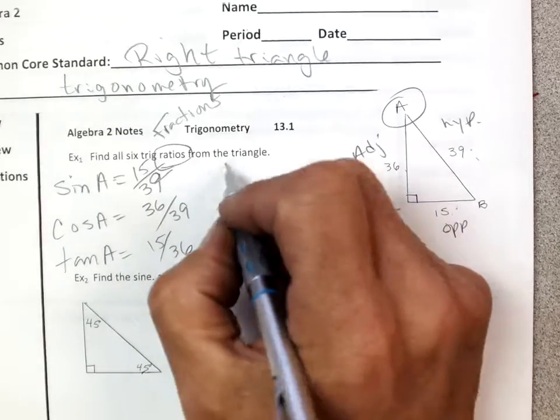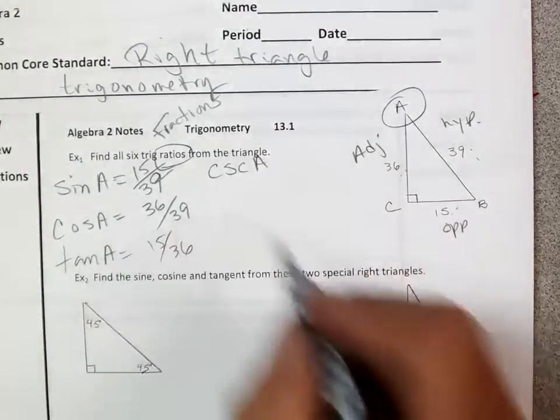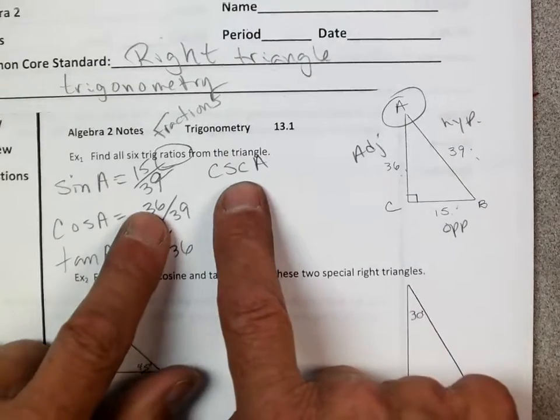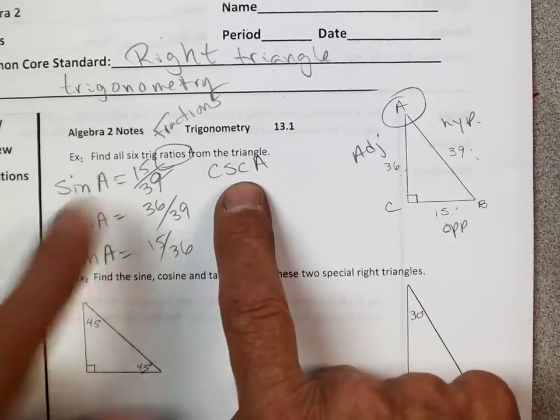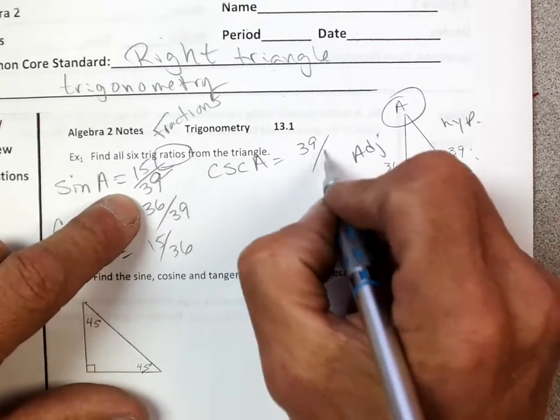Now the next 3 are kind of new ones. Cosecant's the opposite of sine, so I'll put cosecant of A next to sine of A, because then it makes it really easy, right? Because I know that if cosecant is just the opposite of sine, that's just 39 over 15, right? We just flip it. So it's just going to be 39 over 15.